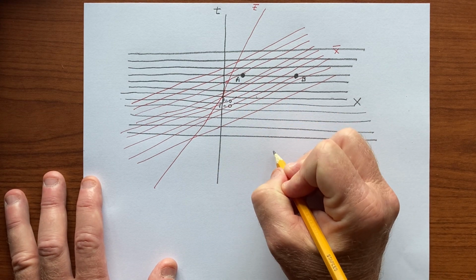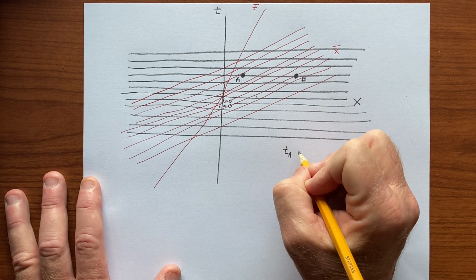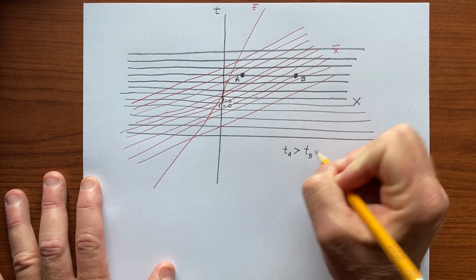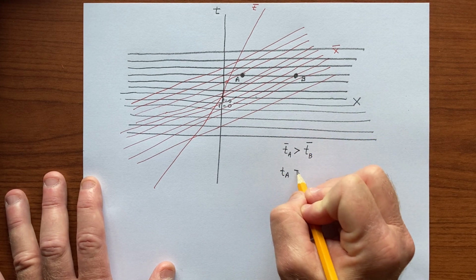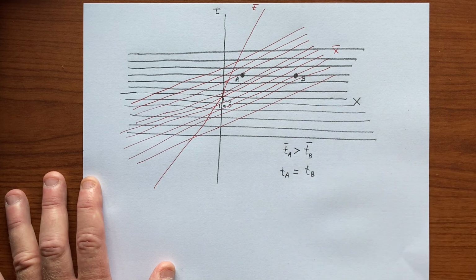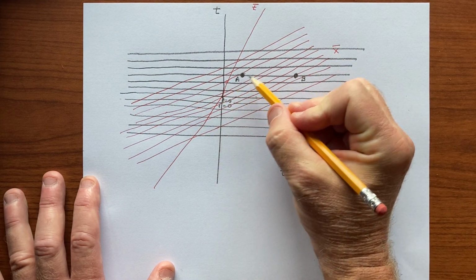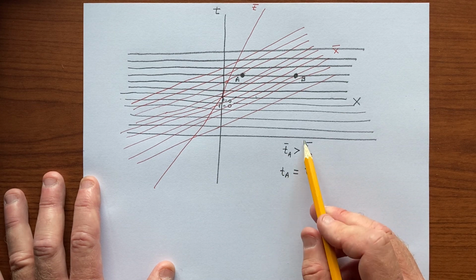So t of A is later than event B from the perspective of the moving observer, whereas t_A is equal to t_B from the perspective of the observer that measures x and t. So strangely, in order to ensure that the speed of light is always the same on the space-time diagram, a 45-degree line, we find that simultaneity depends on the observer.